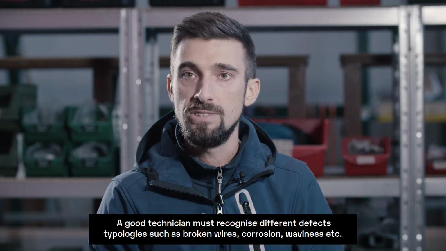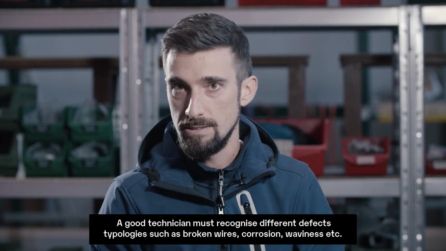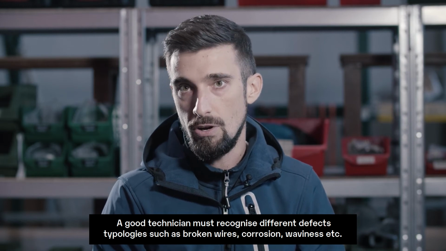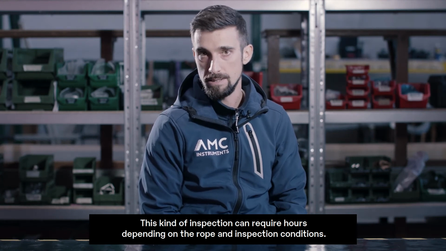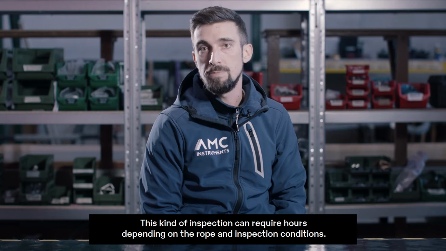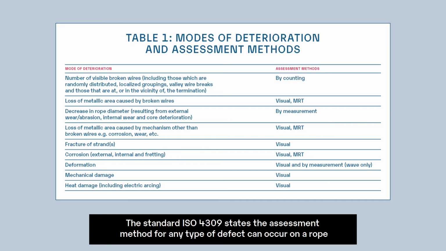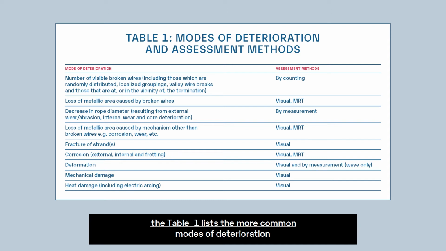A good technician must recognize different defect typologies, such as broken wires, corrosion or waviness. This kind of inspection can require hours, depending on the rope and inspection conditions. The standard ISO 4309 states the assessment method for any type of defect that can occur on a rope. Table 1 lists the more common modes of deterioration and whether each can be readily quantified or needs to be subjectively assessed by the competent person.